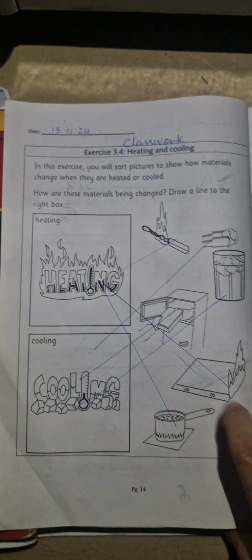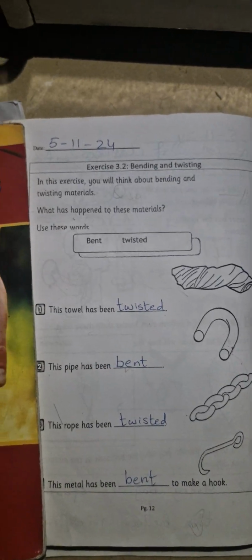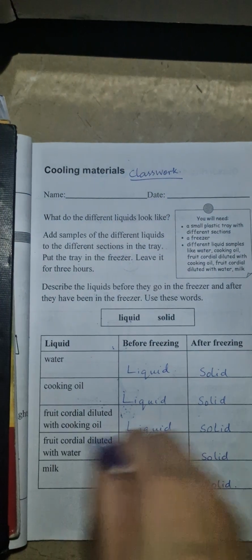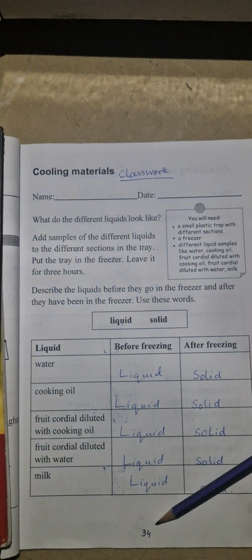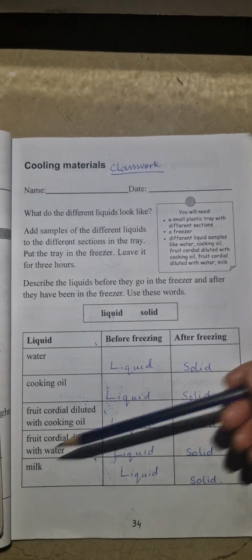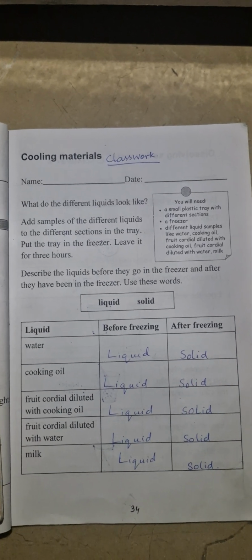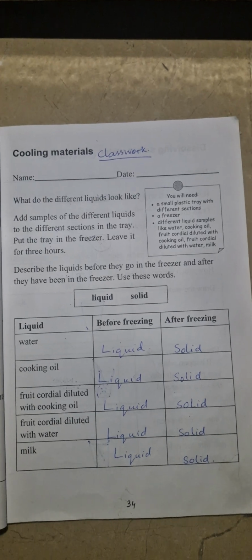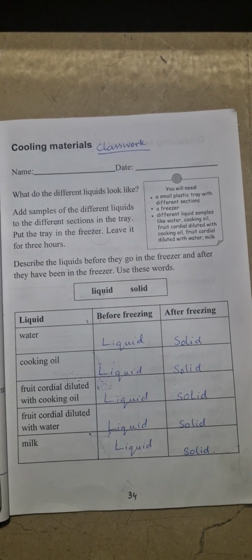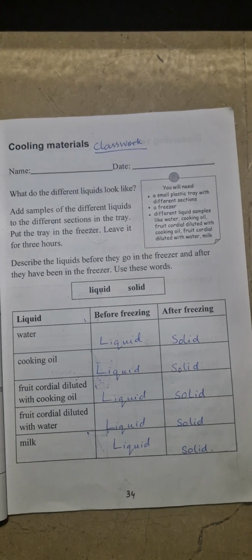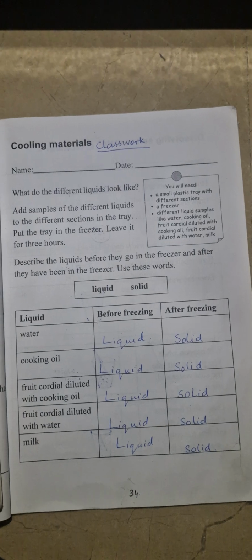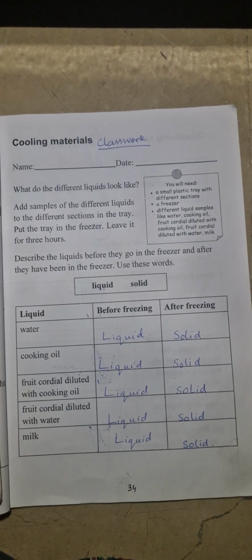Now we will do our classwork in the skill book as well. So let's start with the skill book. Here is page 34 of skill book. Look at this page. Now we have right now studied about hot and cold objects. Sometimes we place the liquids on the flame, they boil and they become hot. Sometimes we can place the liquid in the container and in the freezer, so they are cold.